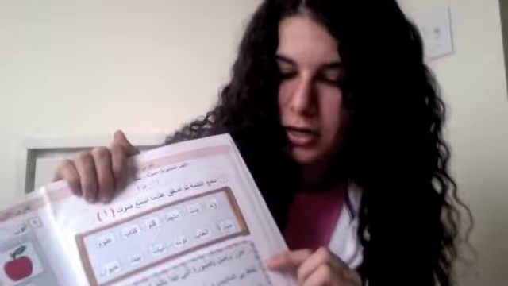It means clothes are sewn with me and I have a sharp edge.